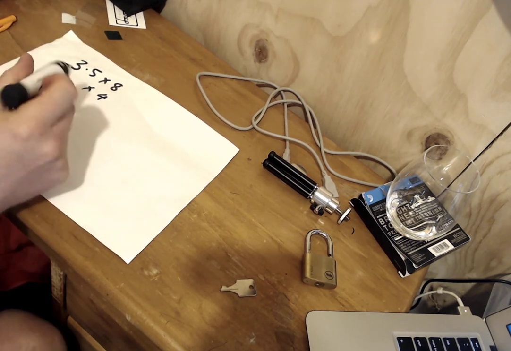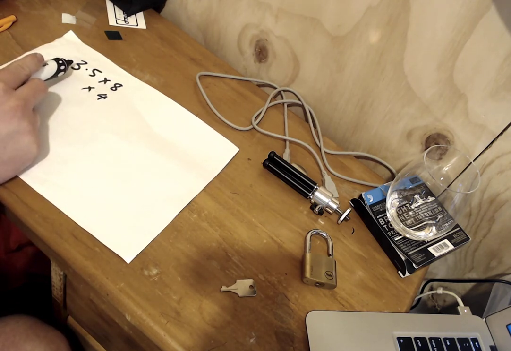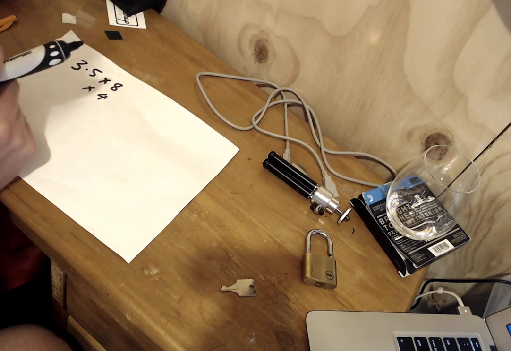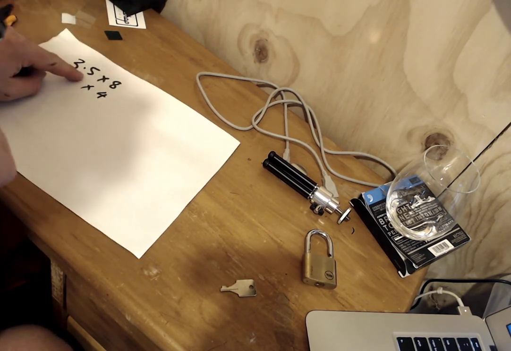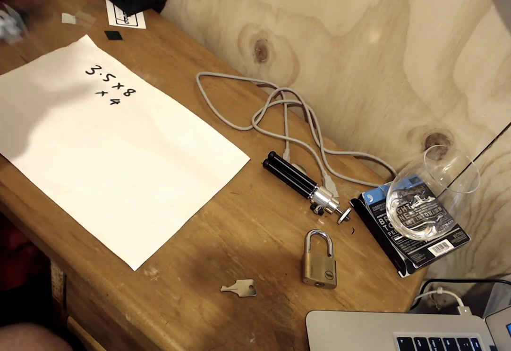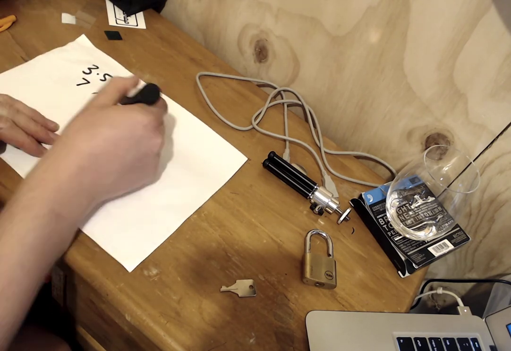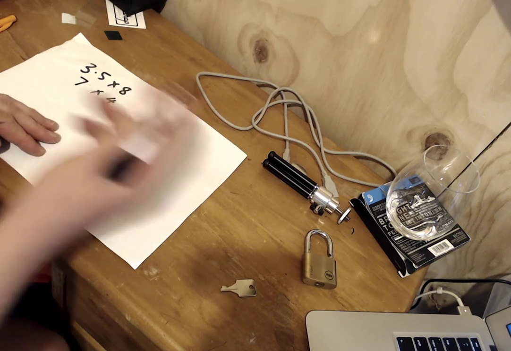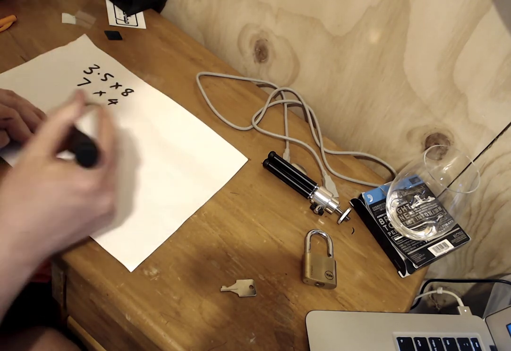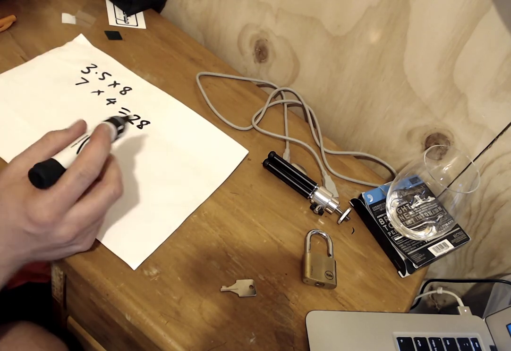Now, half of 8 is 4, and double 3 is 6, and 2 halves, 0.5, 2 halves is a whole, so 6 plus 1 is 7. So 3.5 times 8 is the same as 7 times 4. 4 sevens are 28. So let me draw this as a diagram so you see what I'm saying.